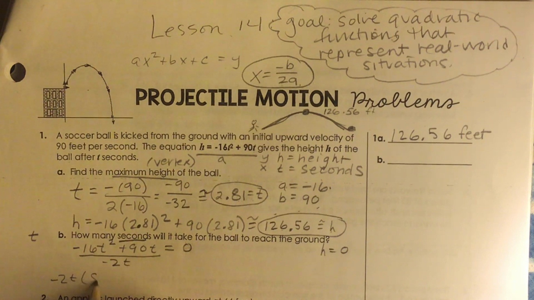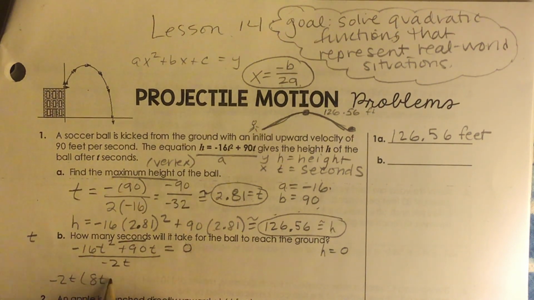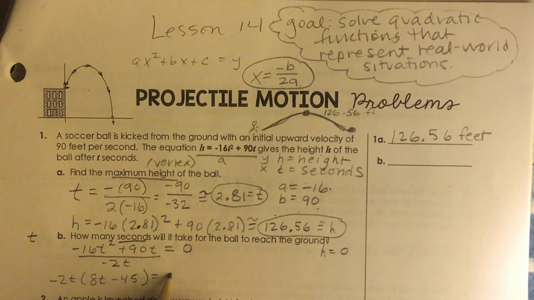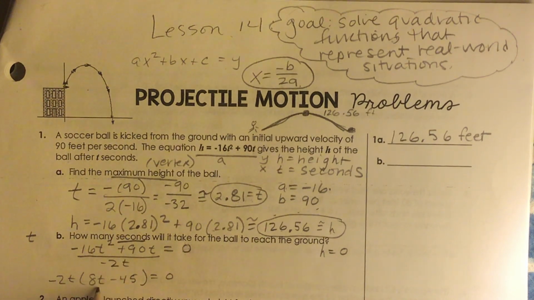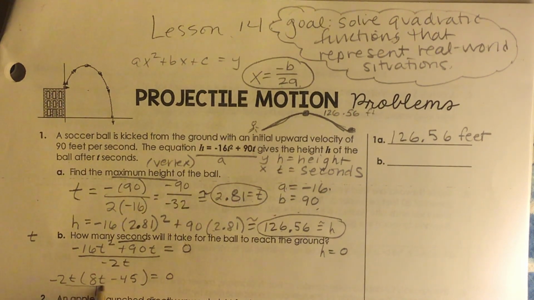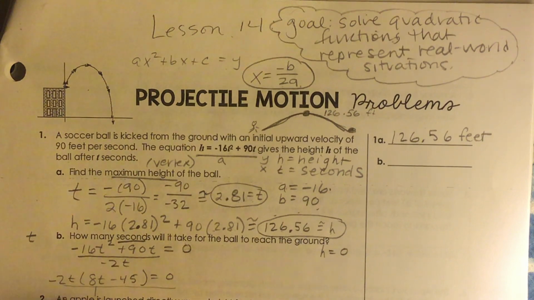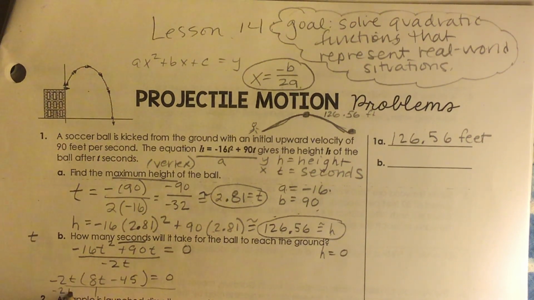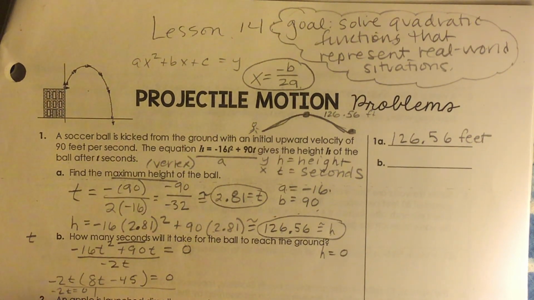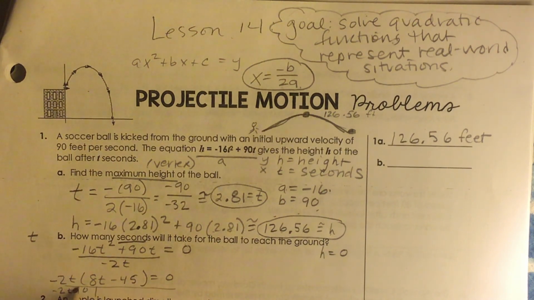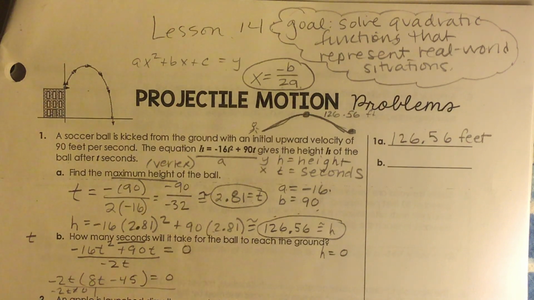When I divide this out, I get 8t minus 45 equals 0, okay? And now I can set both equal to 0. So first of all, negative 2t equals 0. Well, then that doesn't work, okay? So it's just 0, okay? So we're looking for the other t.